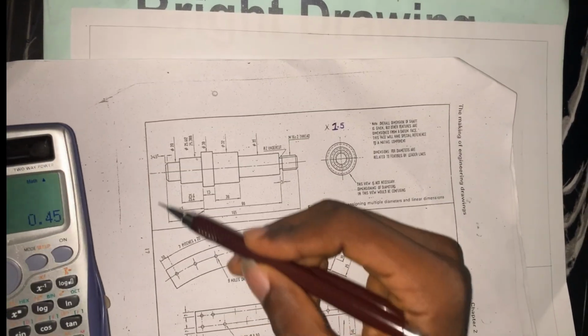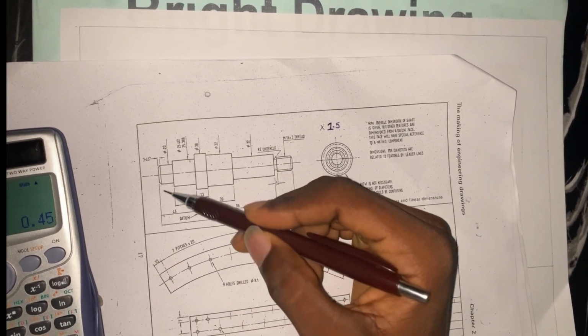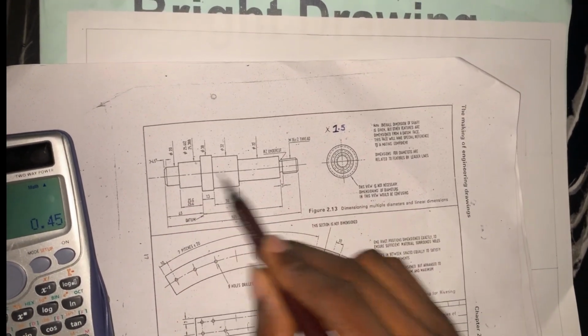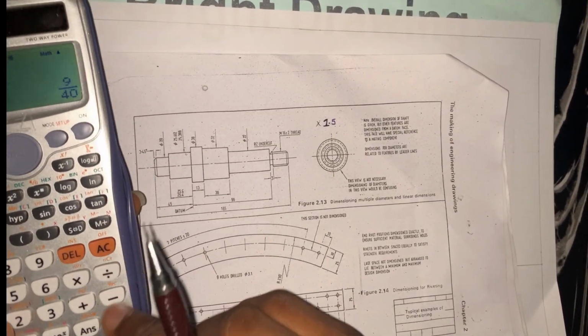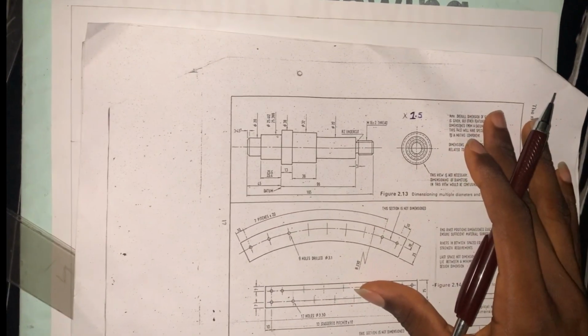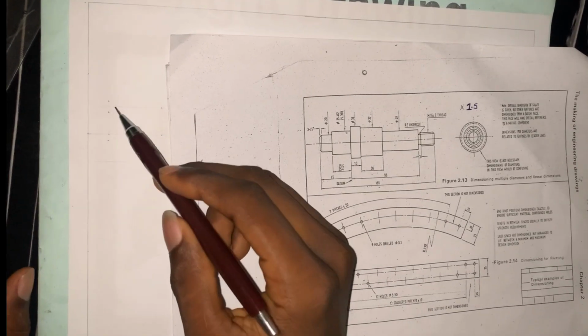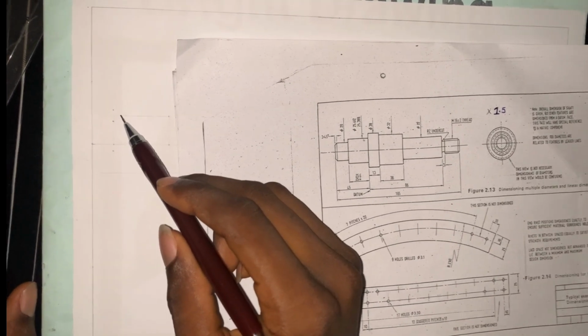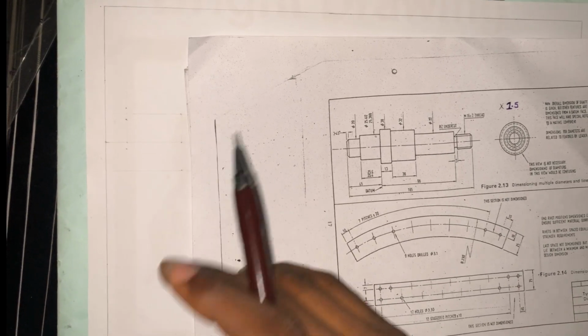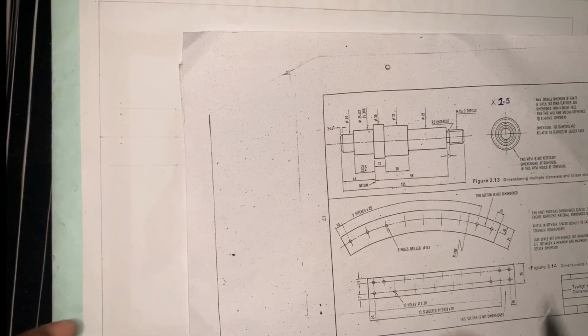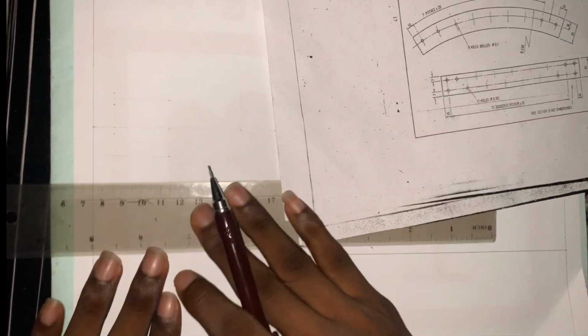And since we are dividing it, because this line means we are dividing everything into half, so we'll do divided by 2, which gives us 0.225. And 0.225 means we are going to do 0.225 from here to this place. We measure 0.225, and from here to this place we measure 0.225. So let's measure 0.225.